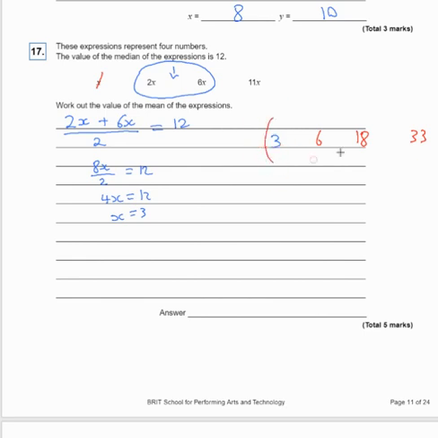Now, these are my 4 numbers. I can find the mean. So I've got 3 plus 6 plus 18 plus 33, and I'm dividing that by 4. That's going to give me 15. I use the calculator, by the way. Don't think I'm some mental maths expert. So yeah, it's 15.